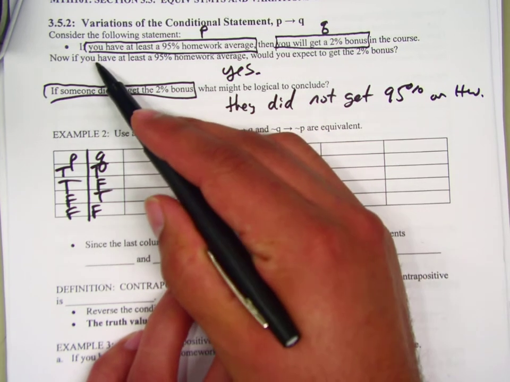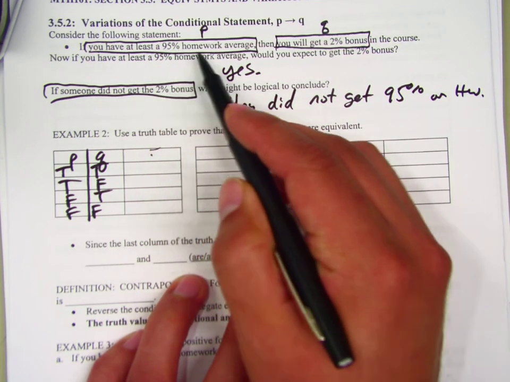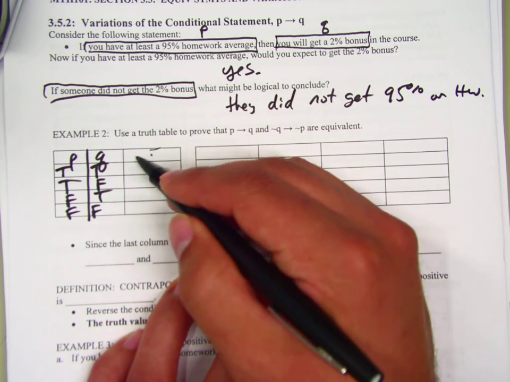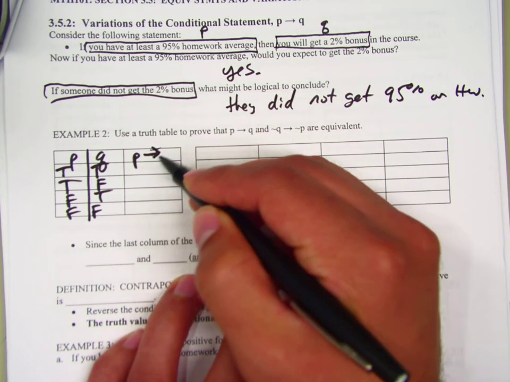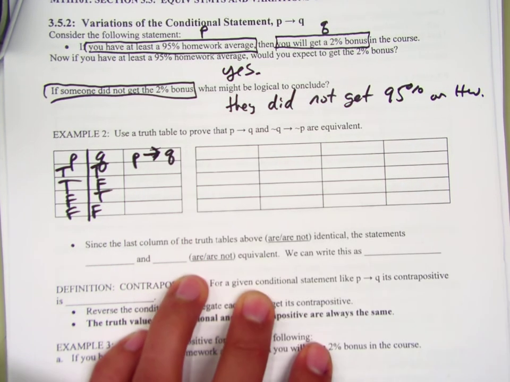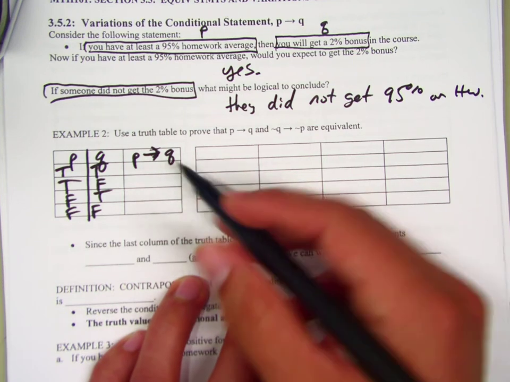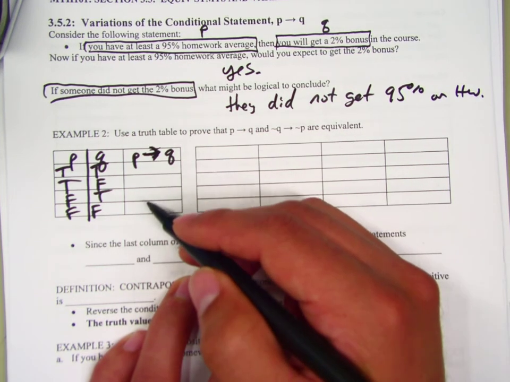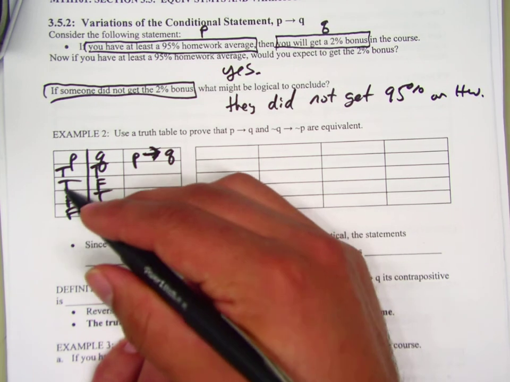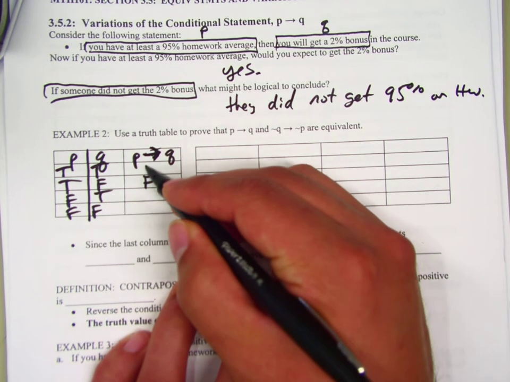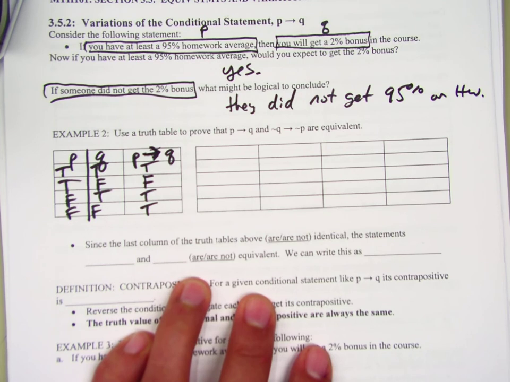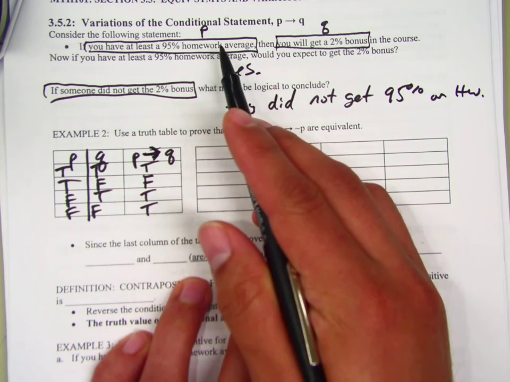How do you write if you have a 95 homework average, then you will get a 2% bonus? So that's P with the arrow and then Q. Okay? And we've studied this already. When is this false? That's probably the easiest way to remember it, right? True, false is false. Otherwise, everything else is true. Okay? So that's the first part of the statement.